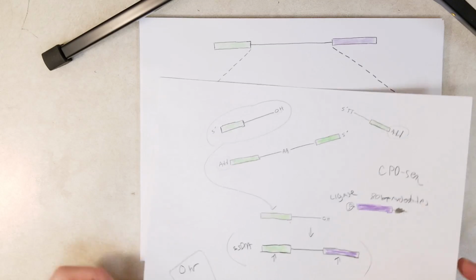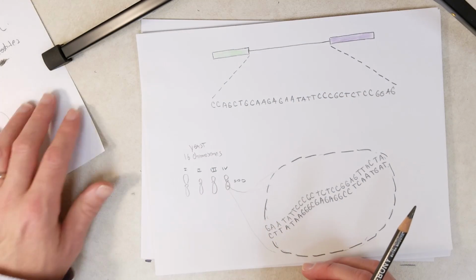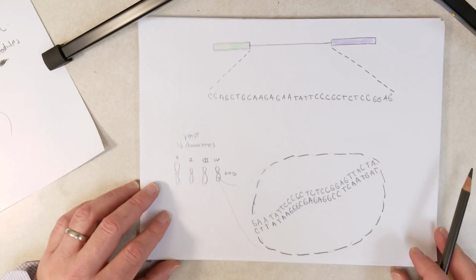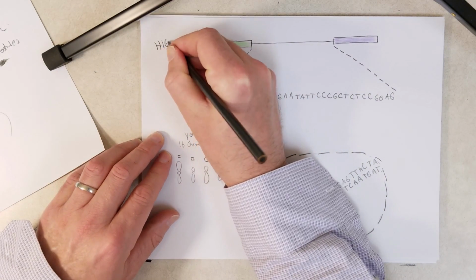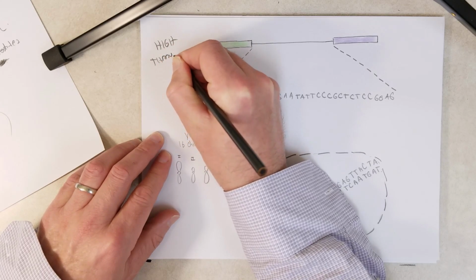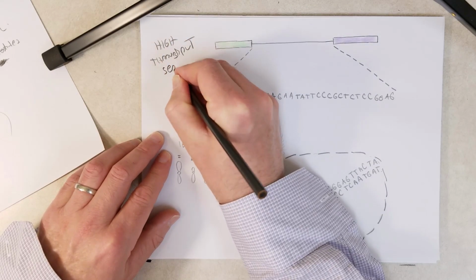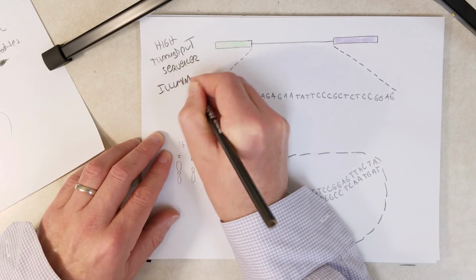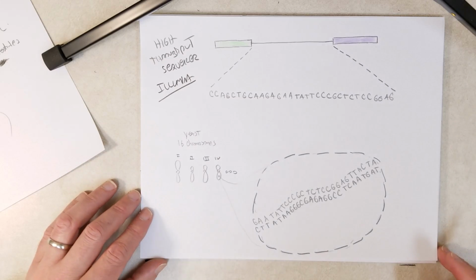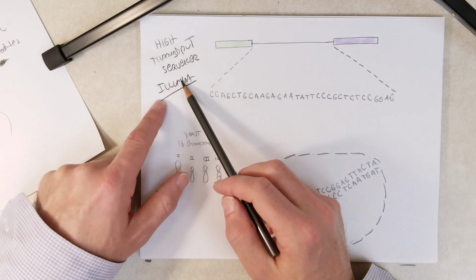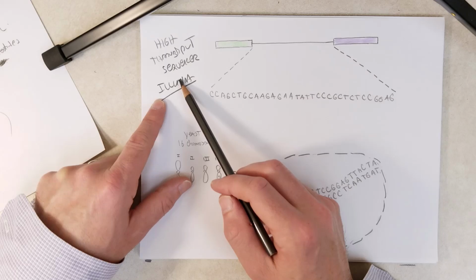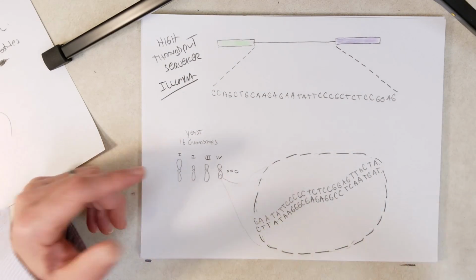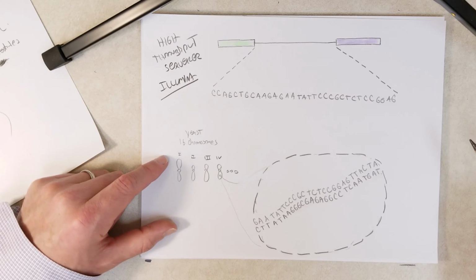And the next step is to load those, and they need a little more processing for this to work, but essentially load them into a high throughput sequencing machine. A sequencer. And a common company that makes these machines is Illumina. So these sequencing machines can sequence millions of DNA molecules at the same time. And then when they're done, we essentially get a giant text file with each DNA sequence.